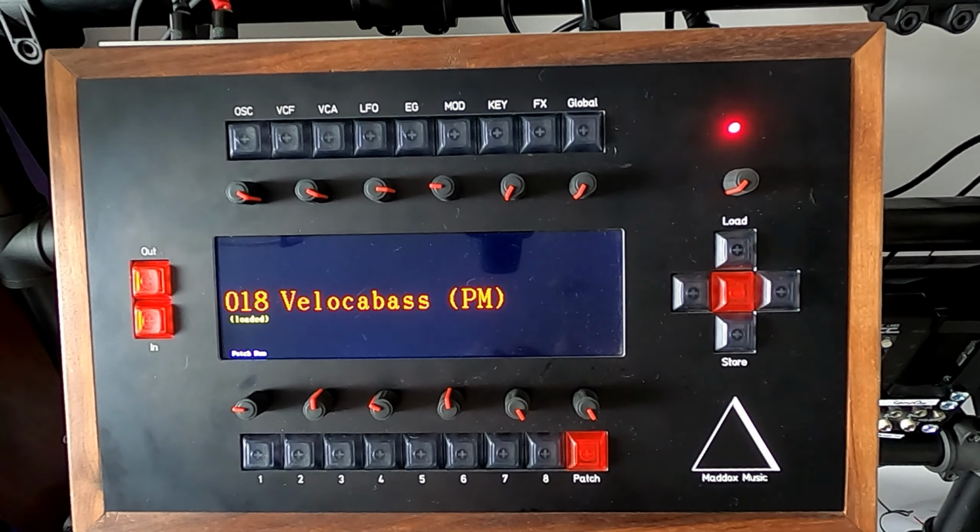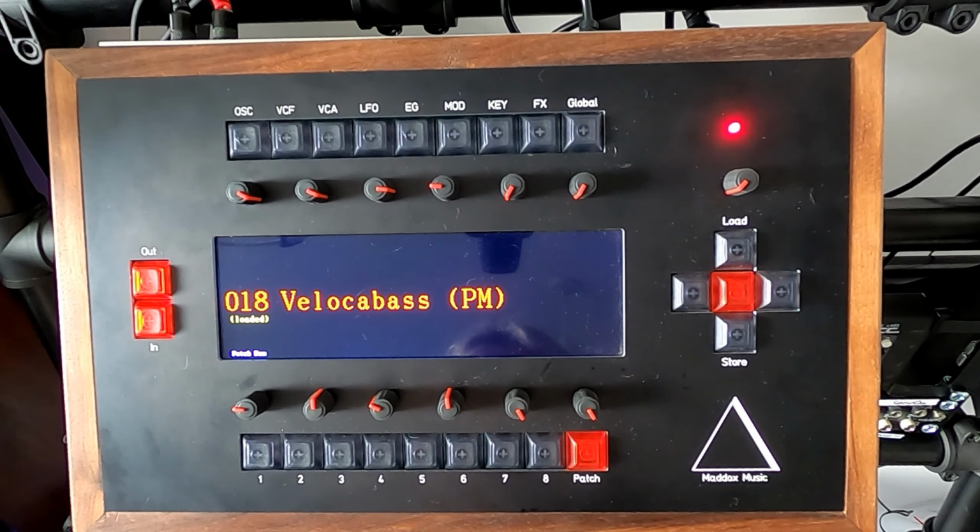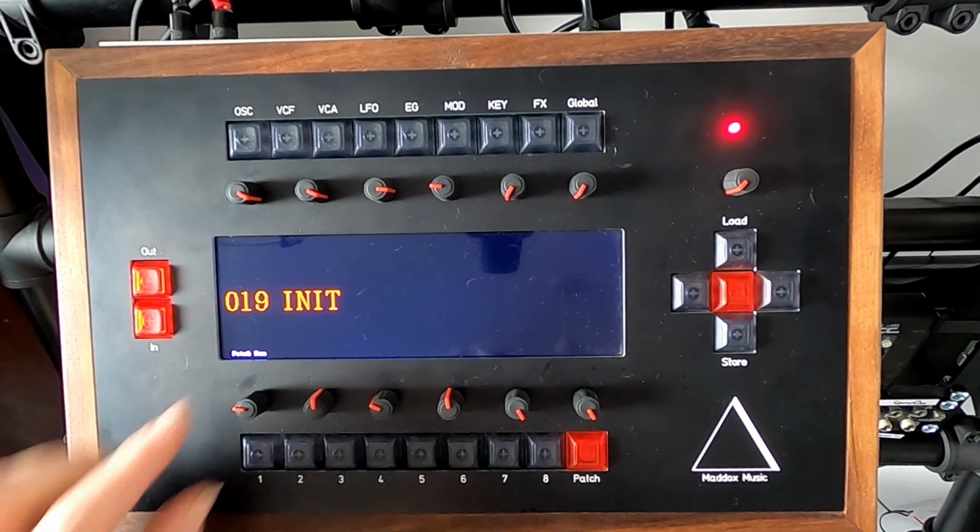And then I've got one here where I have routed the velocity to the filter cutoff, I think, from memory. Yeah, filter cutoff. And that again is just one voice playing at a time because it's still in polyphonic mode. So you can play chords if you really want to with a bass sound. So that's the kind of sounds I've made at the moment.